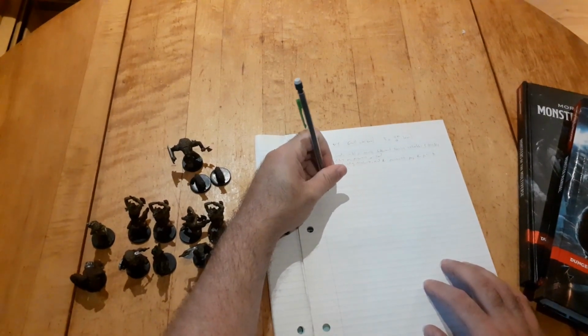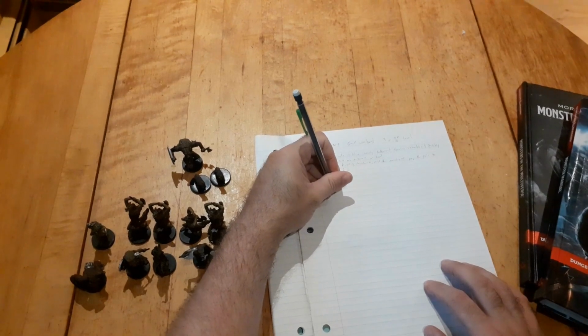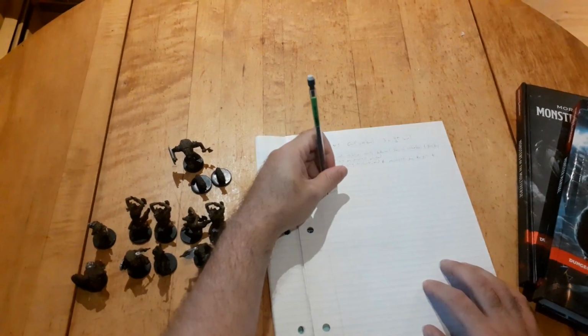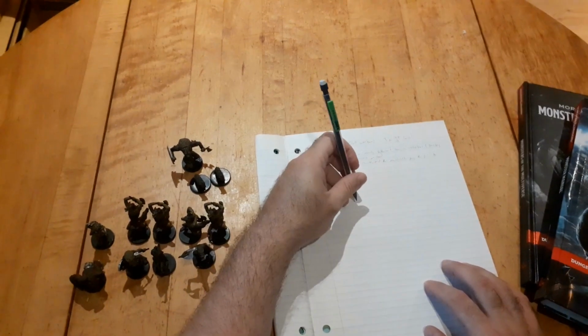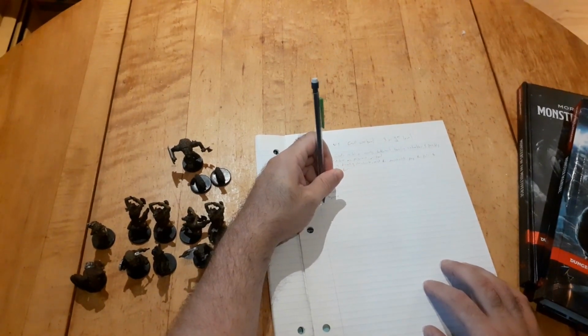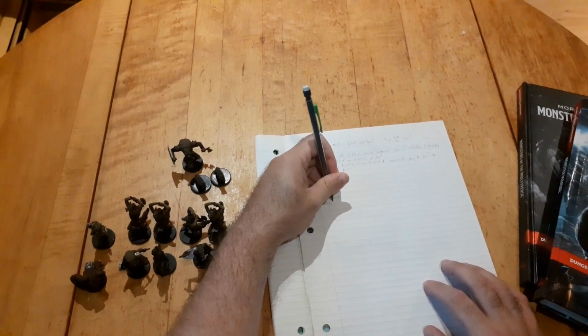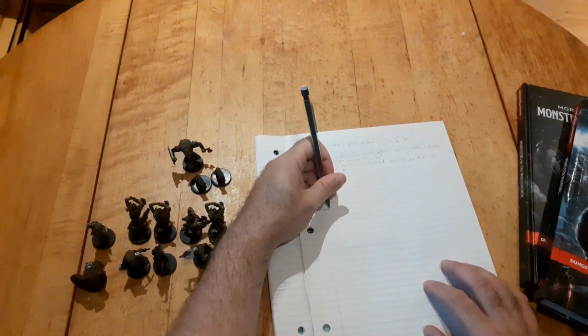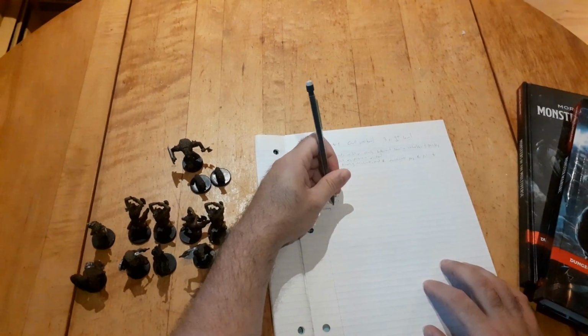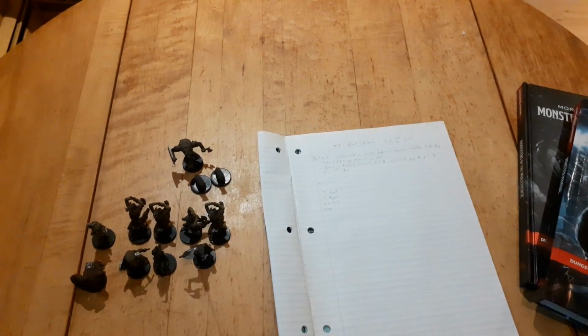So we're just going to go 7 gnolls, 2 hyenas, a pack lord, and a fang. And I'm just going to write down fang because I don't want to write down Yeenoghu here.